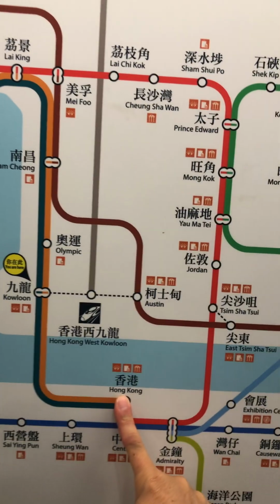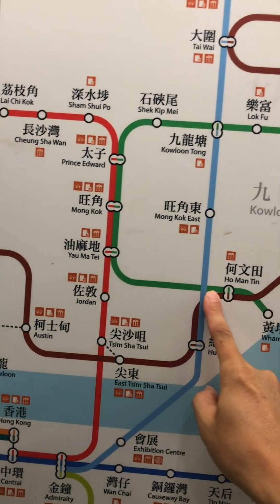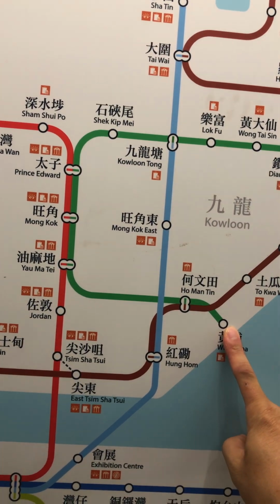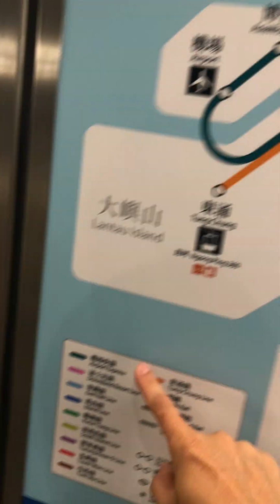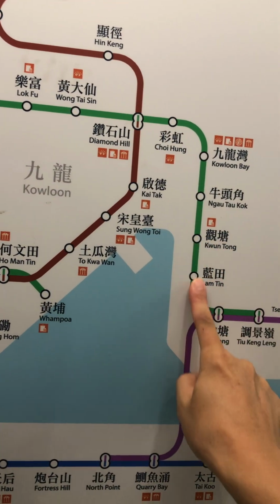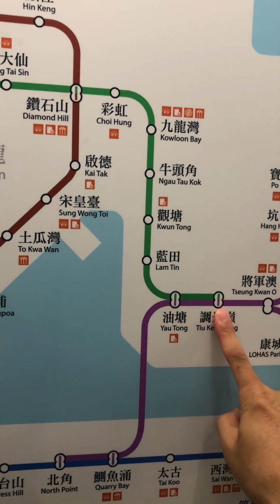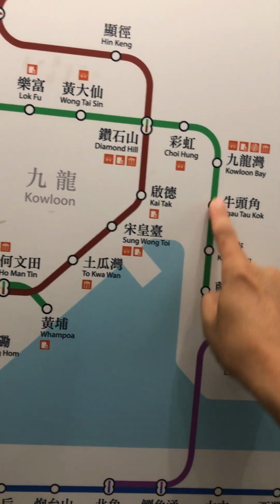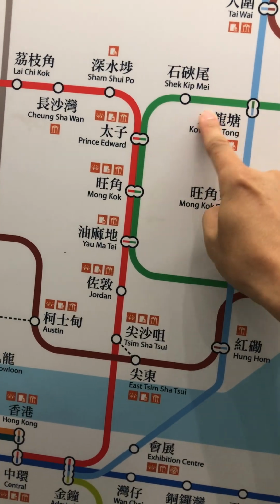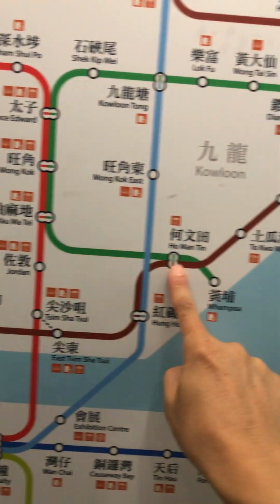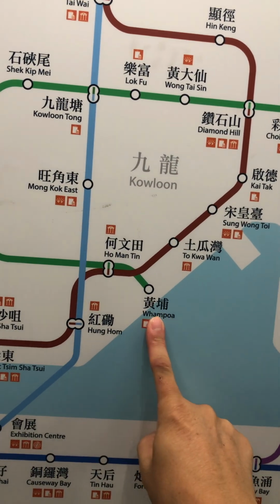But you better know it. The third line I want to introduce is one of the oldest MTR lines, the green line, the Kwun Tong line. The Kwun Tong line started from Kwun Tong, and there is some extension from Kwun Tong to Tiu Keng Leng. So it starts from Tiu Keng Leng, Yau Tong, Kowloon Tong, Shek Kip Mei, Prince Edward, Mong Kok, Yau Ma Tei, Ho Man Tin, and to Whampoa.